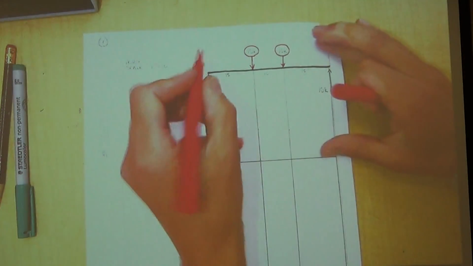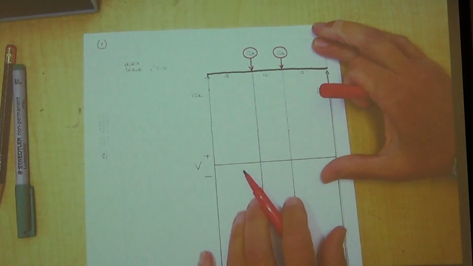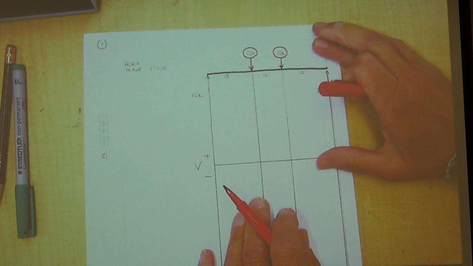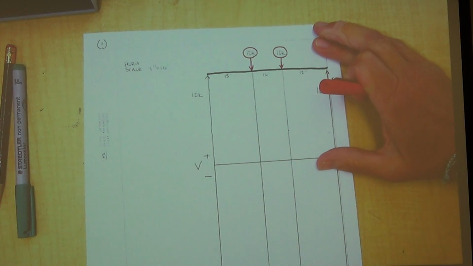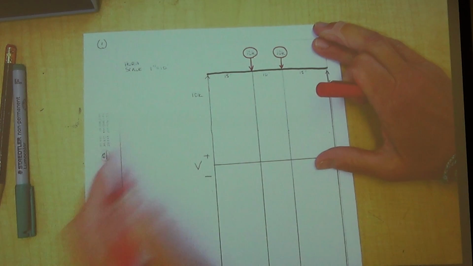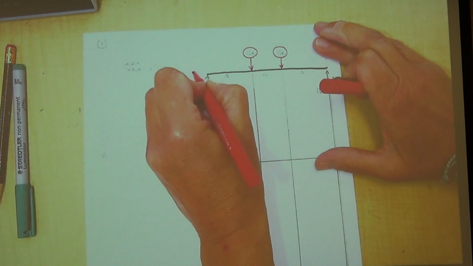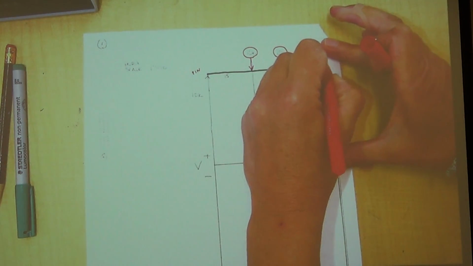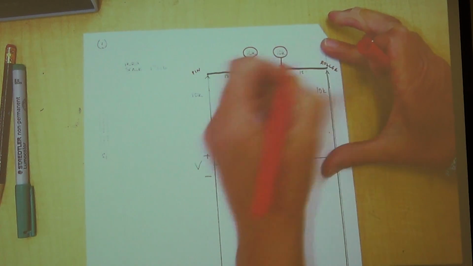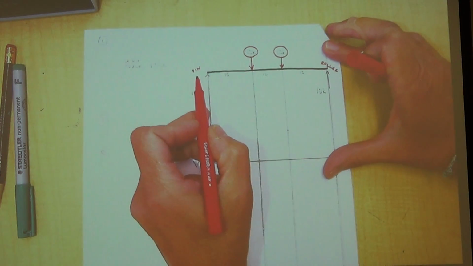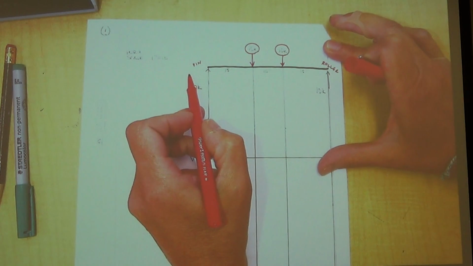Then there's a connection here. What have you seen mostly as connections? What are the two most popular connections you see? A pin and a what? Fixed? Actually, have you seen fixed more than rollers? Yeah, rollers. Usually rollers. So there's usually a pin. I'll just write pin here, and roller on this side, on the ends. Yeah, most common on the ends.